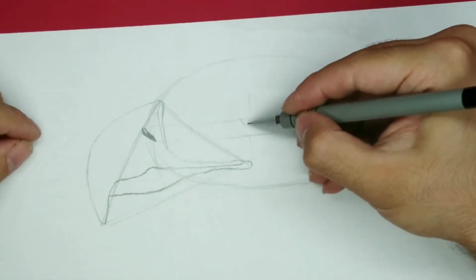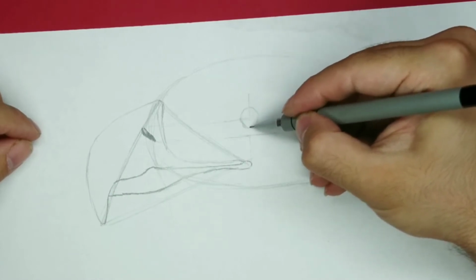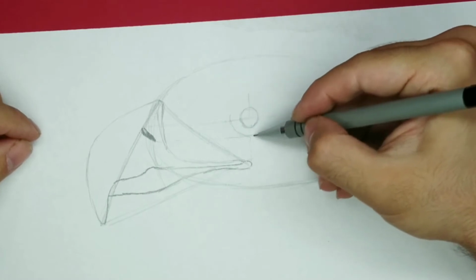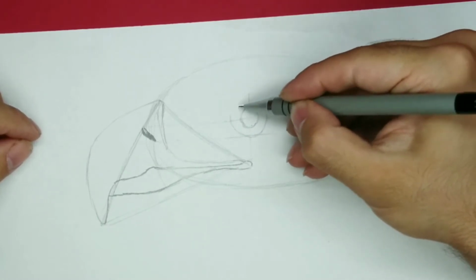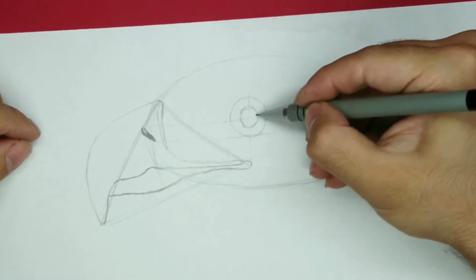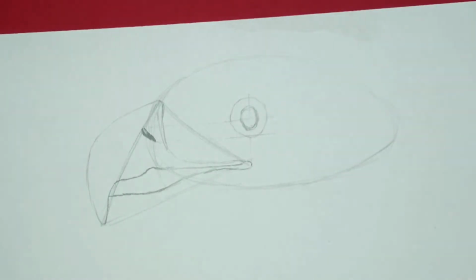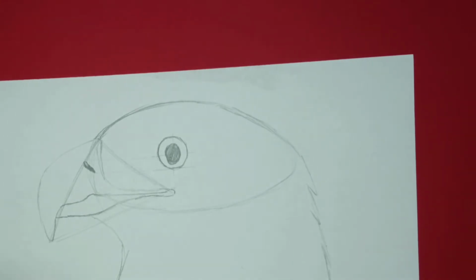Lines A and C are in the middle of the bird's eye and line B is just below the bird's eye. After drawing these parts, it will be easier for you to continue drawing.